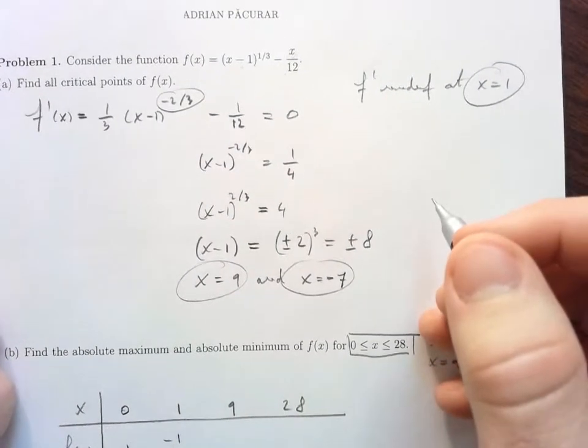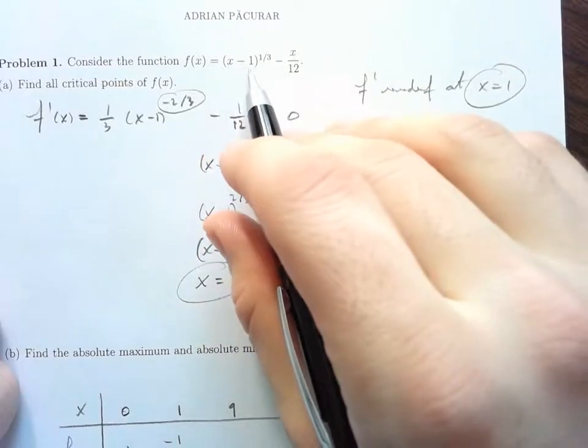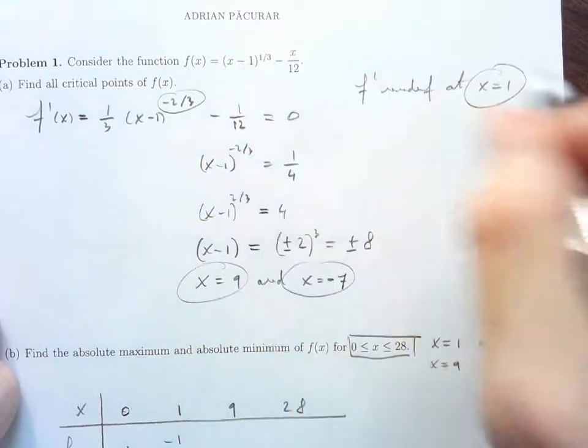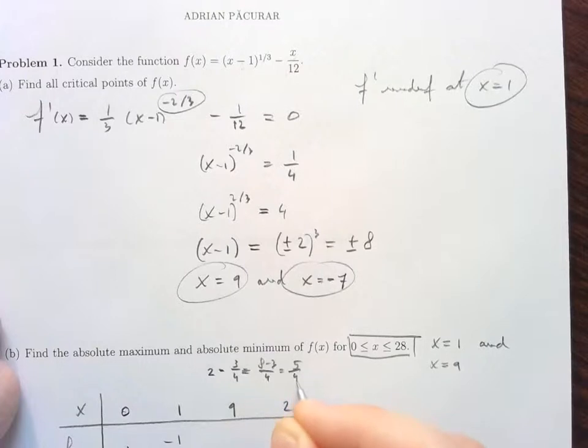How about for 9 now? I plug in 9. 9 minus 1 is 8. Cube root of that is 2, minus 9/12, which is the same as 3/4. So let's see, what does that come out to be? This is 8 minus 3/4, so that's 5/4.